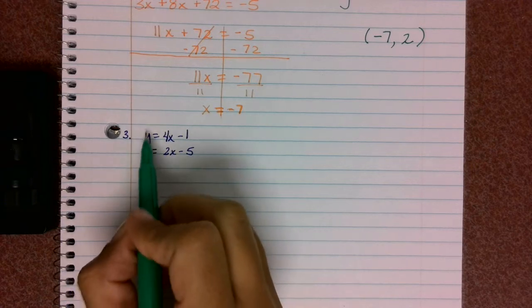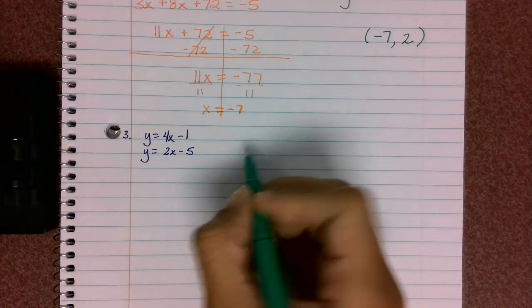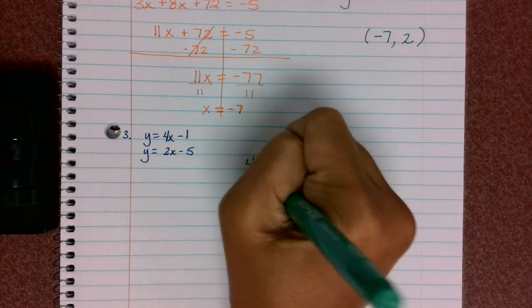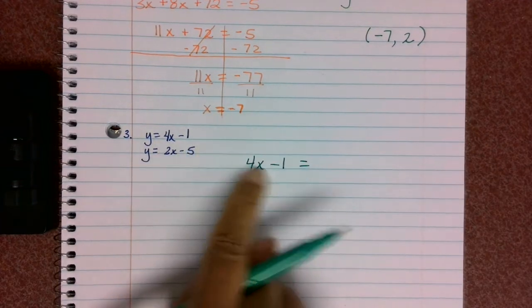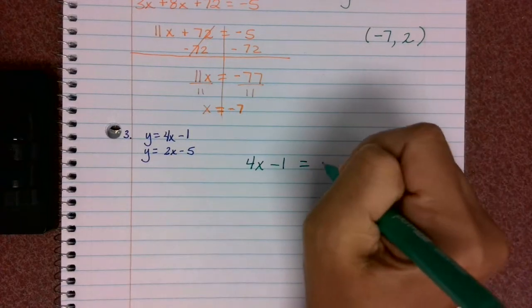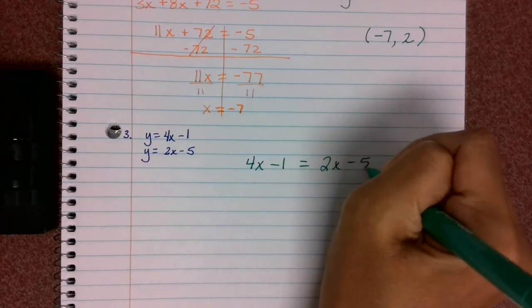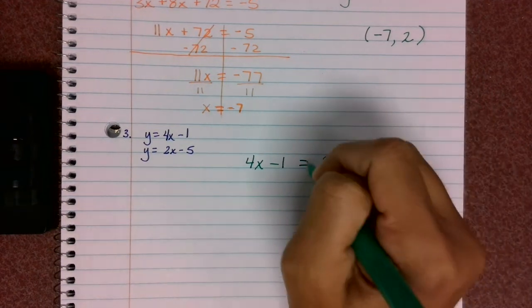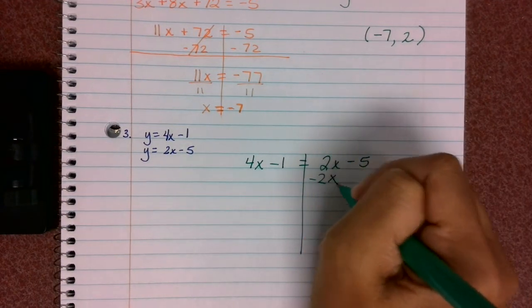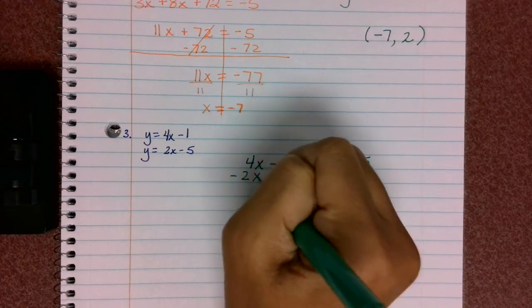One more. What if they're both solved for y? If they're both solved for y, these ones are easy. We just set them equal to each other. So you take the first equation, 4x minus 1. You set it equal to 2x minus 5. Okay, let's move all our x's to one side. I'm only going to subtract that from here.